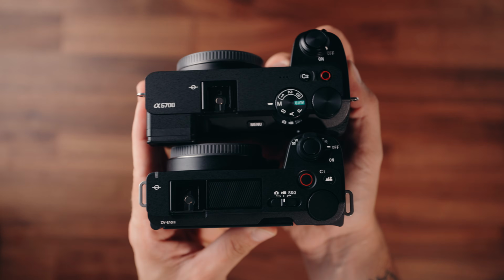Fifth position is positive for ZV-E10 Mark II because that body has a better mic built into the camera. You don't need an external microphone to get good audio.